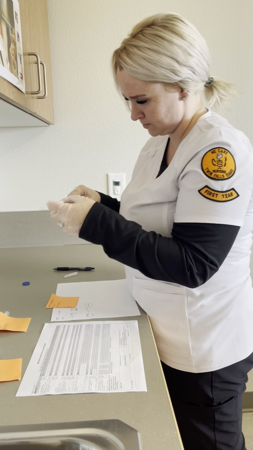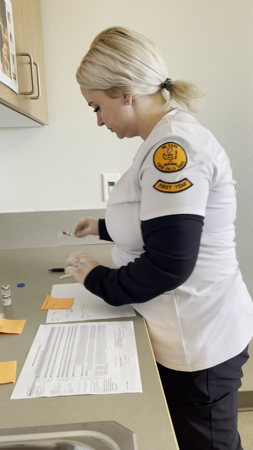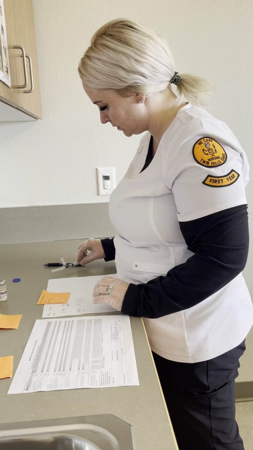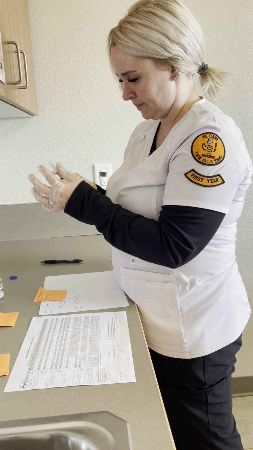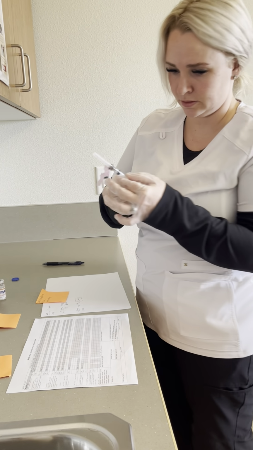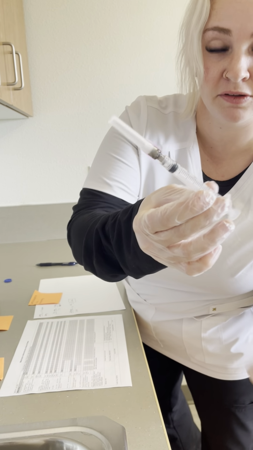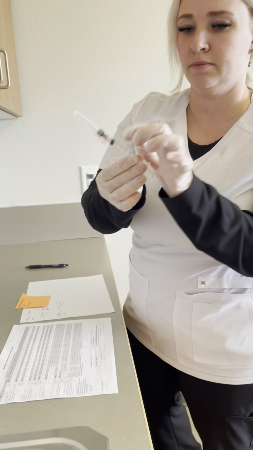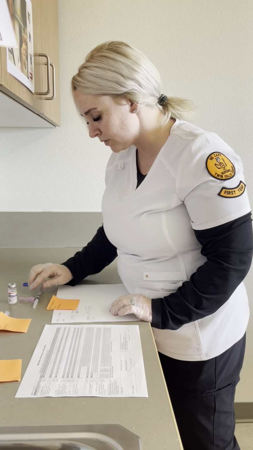To recap here, just very carefully. And I'll show it's at 0.2, and that's not a bubble, it's just between the syringe. Label that one.